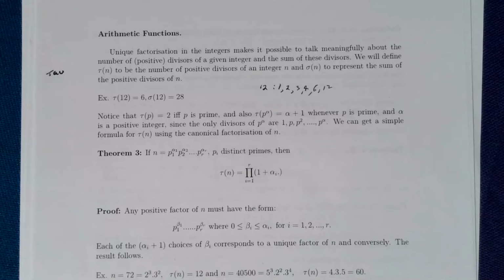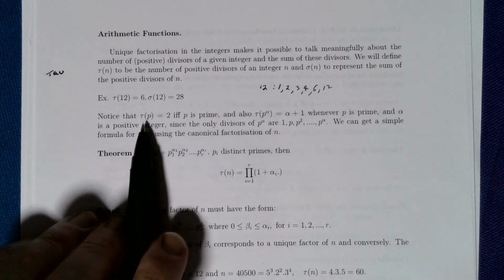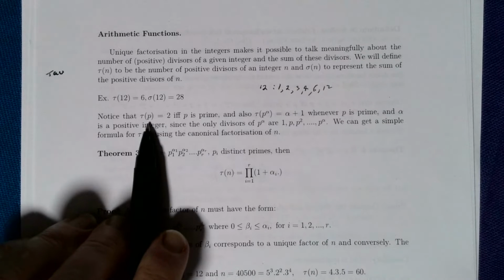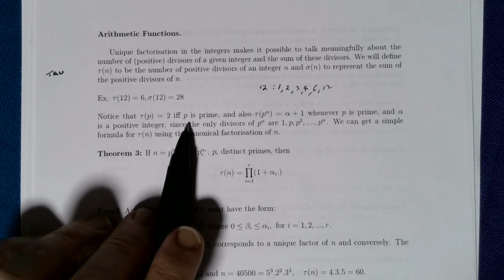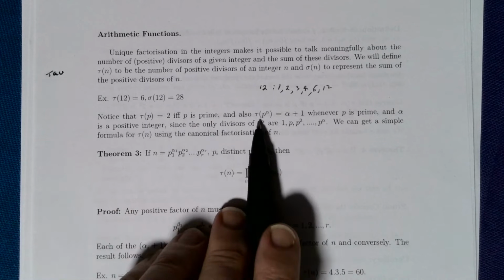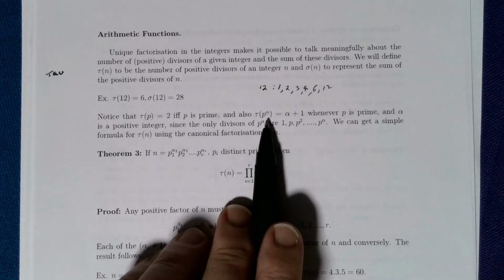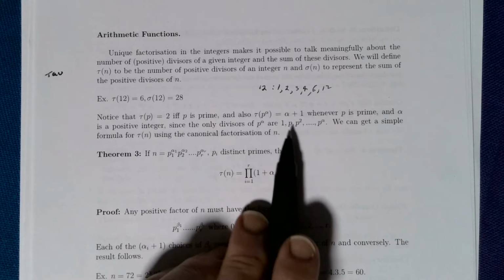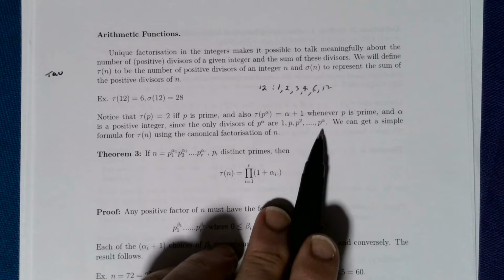And so sigma of 12 is 28. Now, if we've got a prime, then it's pretty obvious that a prime only has two factors, one and itself, so tau of a prime is 2, and this happens if and only if p is a prime. And tau of p to the alpha, well, if p is a prime and alpha is a positive integer, then the only factors of p to the alpha are 1, p, p squared, all the way up to p to the alpha. And so there are alpha plus 1 of these factors.